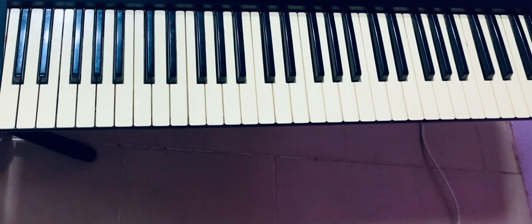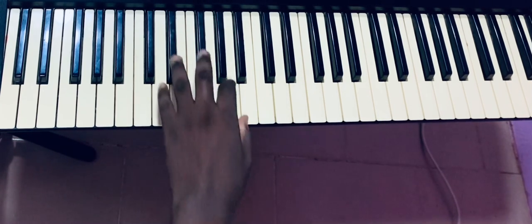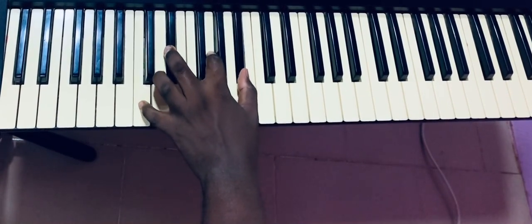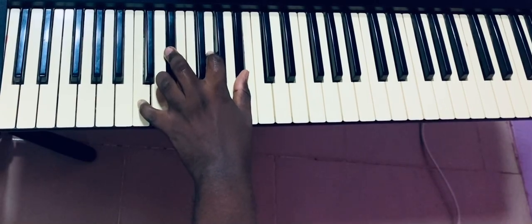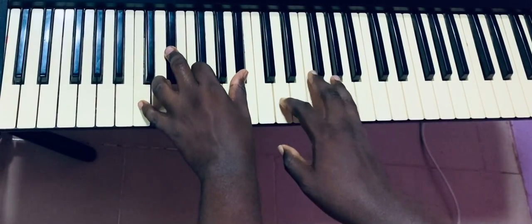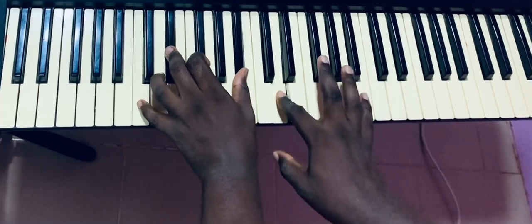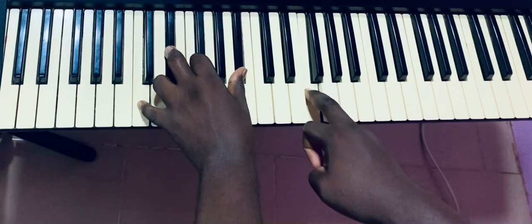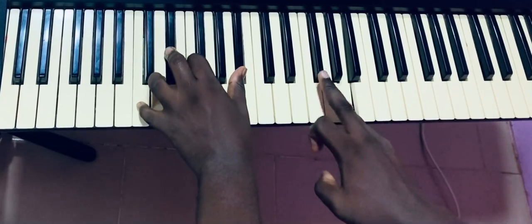So you can reinvert it to suit however it feels comfortable for you. I just want to help you understand the basics. You can take your minor 7th chord, and if you want to play your extensions, you just take your 5th out. Your minor 9th, your minor 11th, your minor 13th.